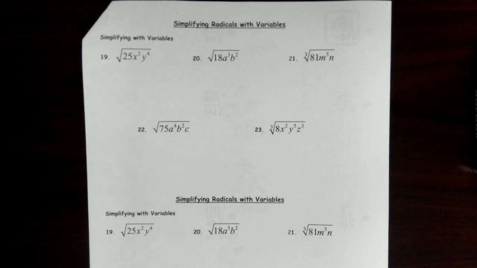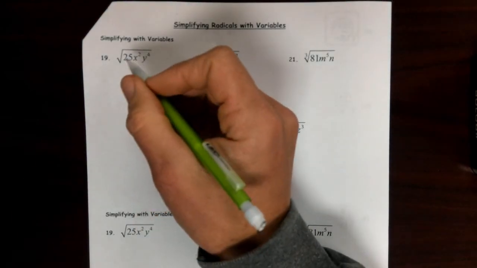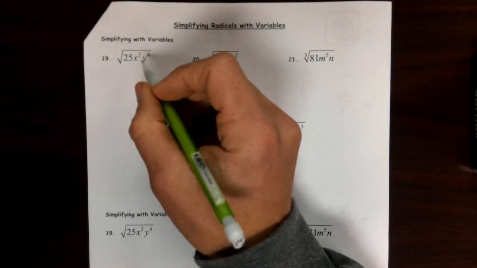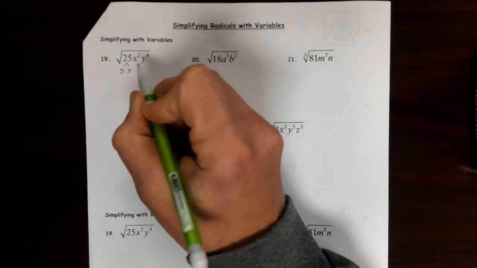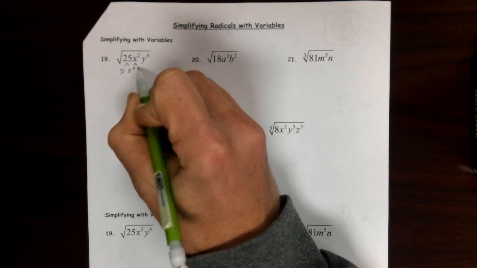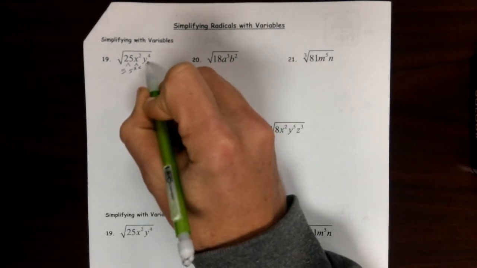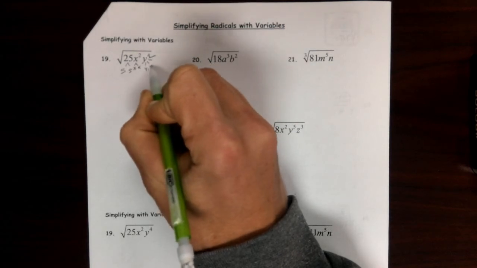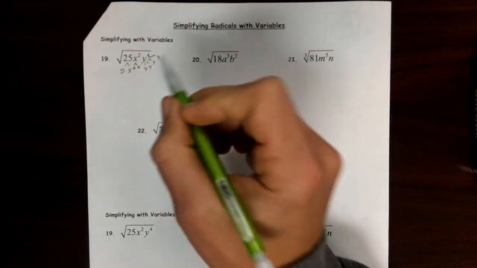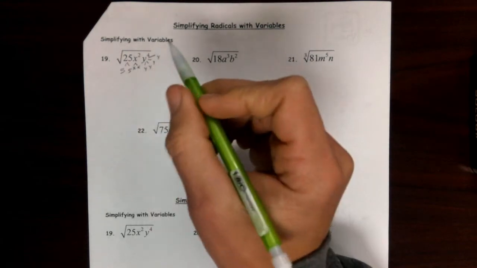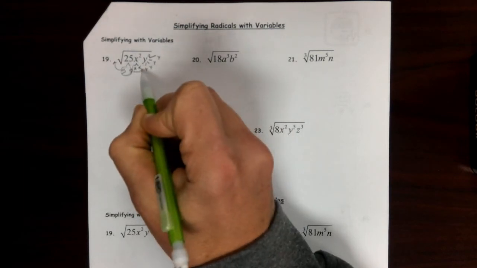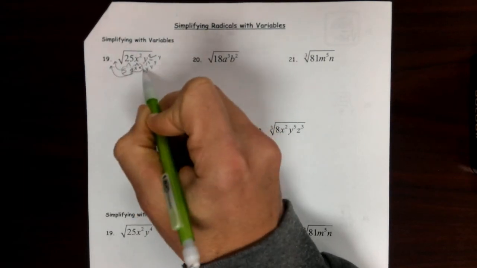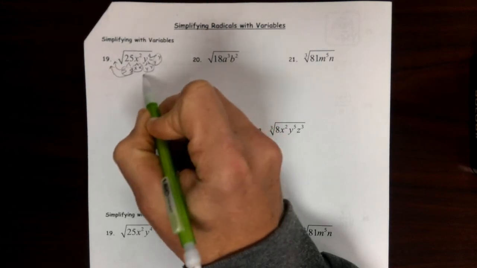Alright, looking at number 19. Now we have variables here. Again, nothing changes. You're still looking to find a pair of a number or a pair of a variable. So in this case, we have 25. 25 breaks down into 5 and 5. x squared is x times itself, right? So x times x. y to the fourth is y times itself 4 times. So again, we're looking for pairs. So we're looking for 2 of the same number or 2 of the same variable. So here I've got a pair of 5s. That comes outside. Here I've got a pair of x's. That comes outside. A pair of y's and a pair of y's.